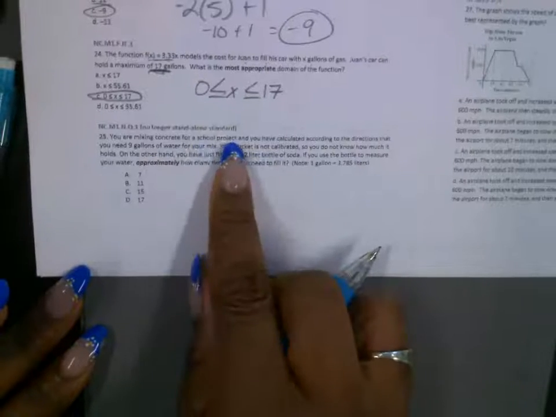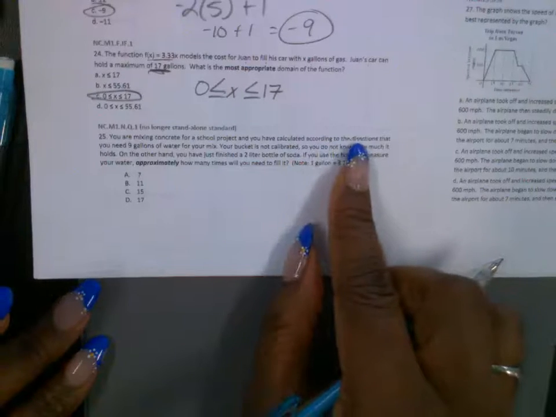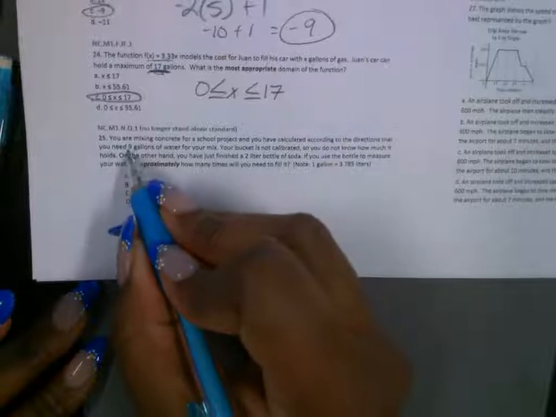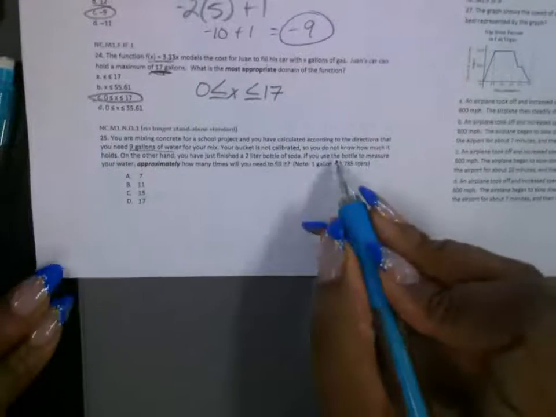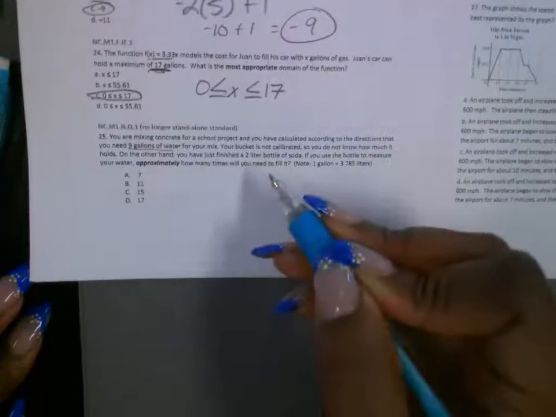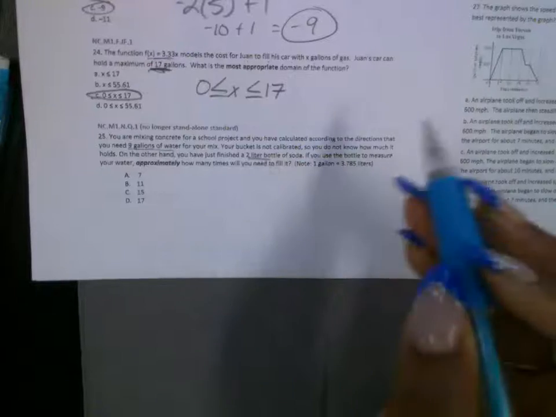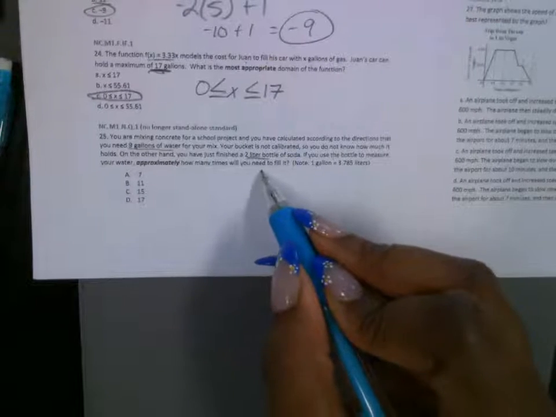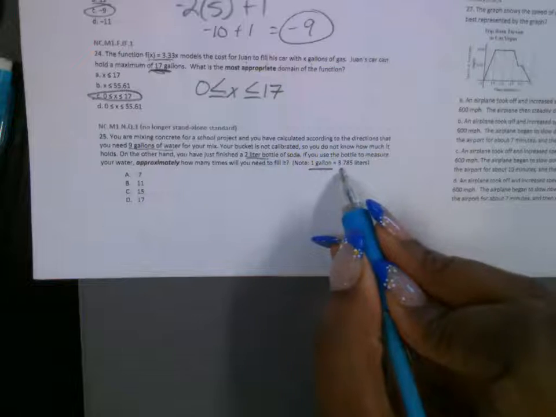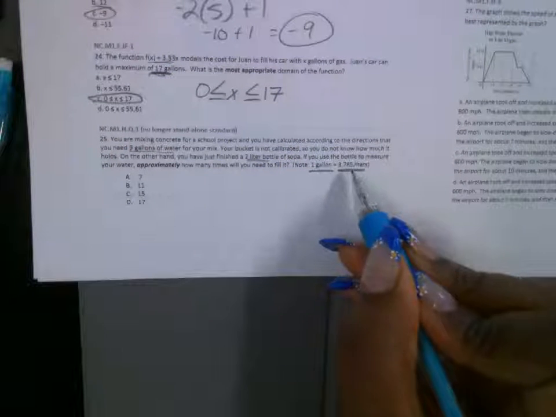You are mixing concrete for a school project, and you have calculated according to the directions that you need 9 gallons of water for your mix. Your bucket cannot calibrate, so you do not know how much it holds. On the other hand, you have just finished a 2-liter bottle of soda. If you use the bottle to measure the water, approximately how many will you fill? So we have 1 gallon is this many liters. So you have 9 gallons is equal to this many liters.